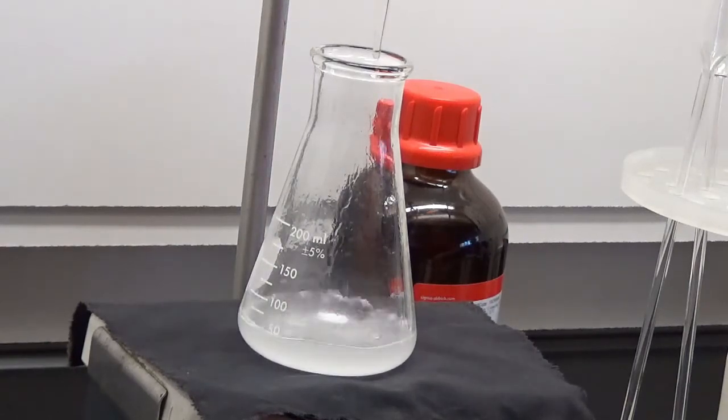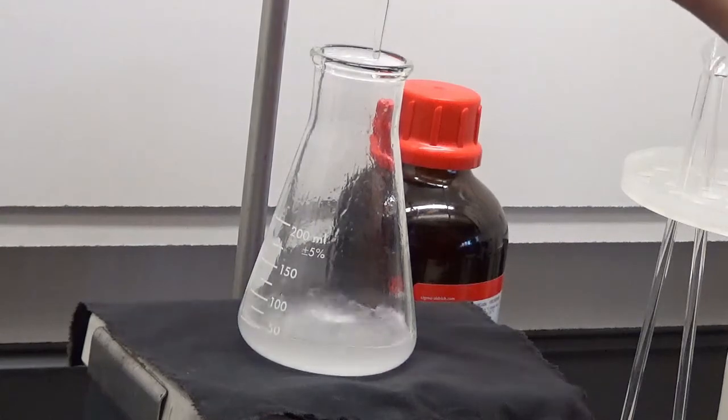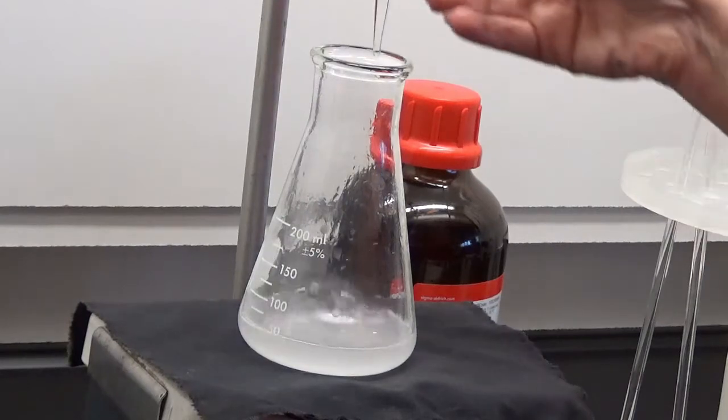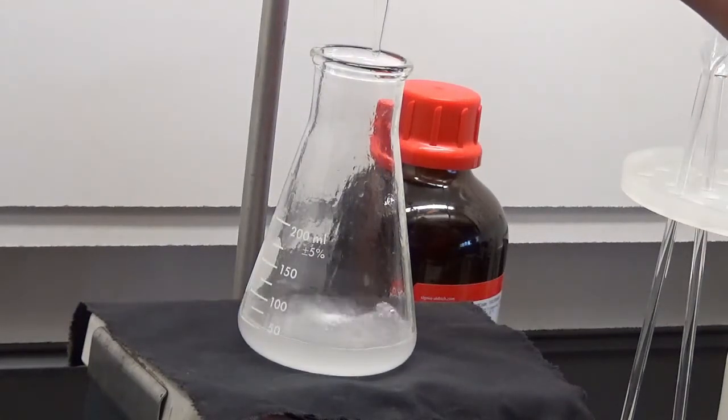Got 7 more drops. Still looks quite cloudy. Another 7 drops. Good. 3 or 4 drops. Cloudy.